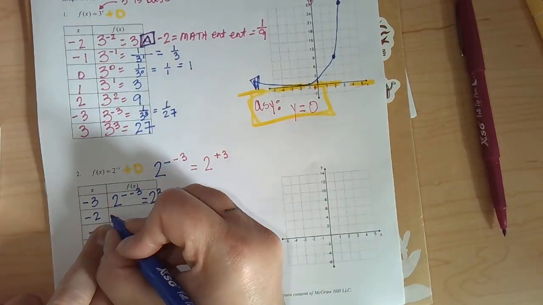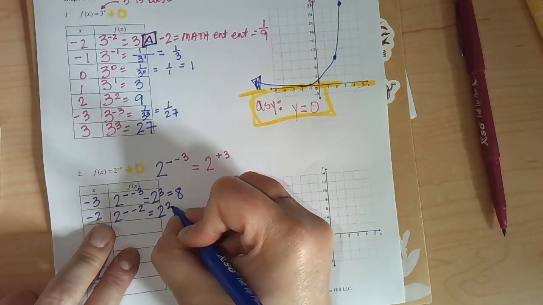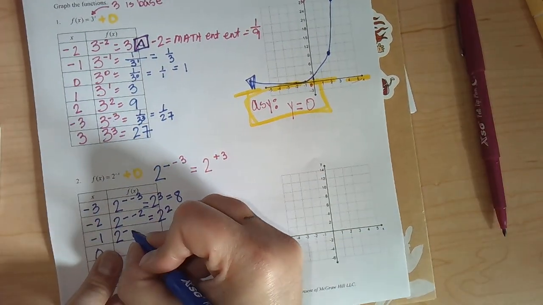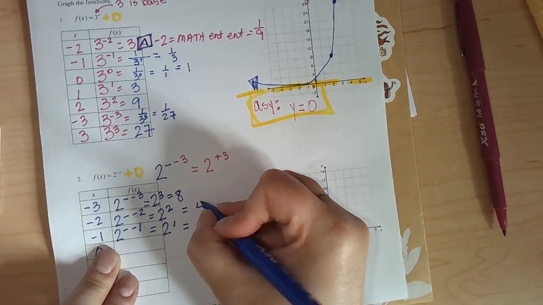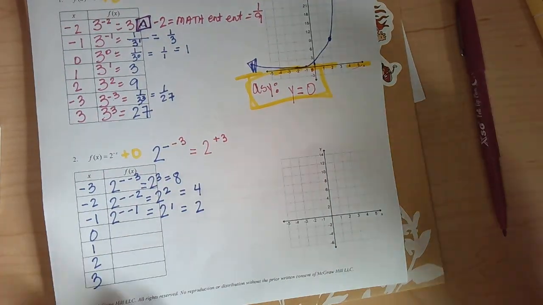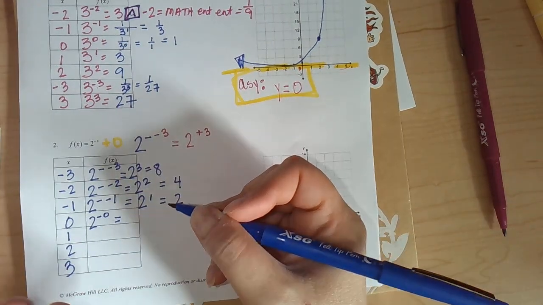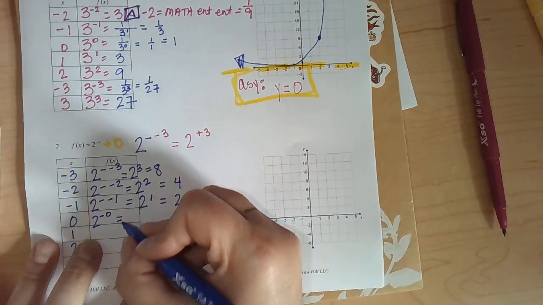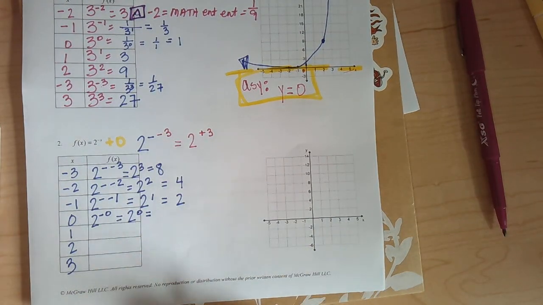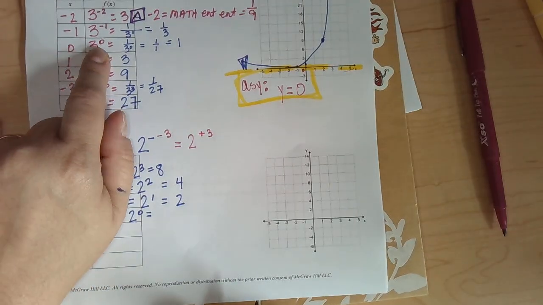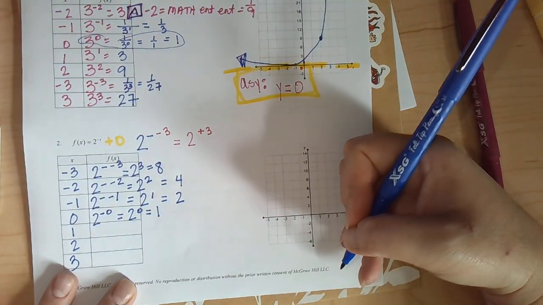All right, let's plug in negative 2. 2 to the negative, negative 2. That makes 2 to the regular 2. Then 2 to the negative, negative 1. That makes just 2 to the regular 1. Okay, then 2 to the negative 0. Awkward. 0 has no label. It is nothing. So this just makes 2 to the 0 because 0 doesn't have a label of negative or positive. And then anything to the 0 is 1. So 2 to the 0 is 1.